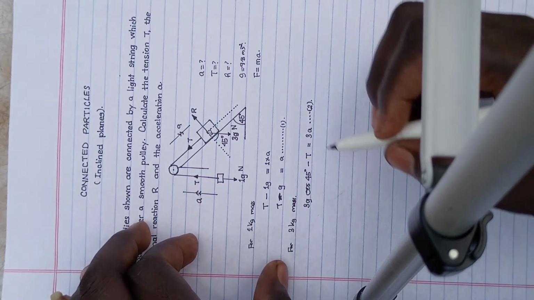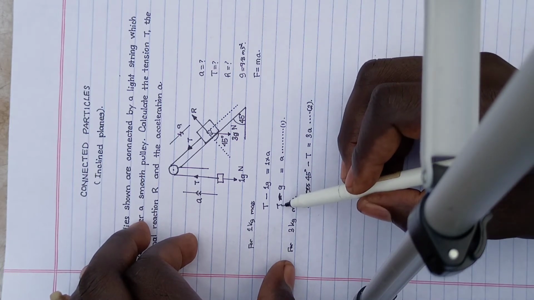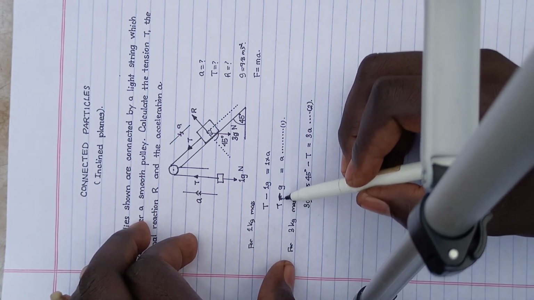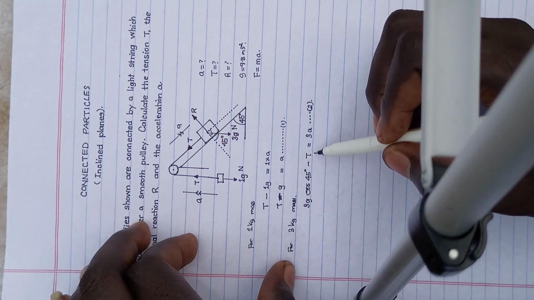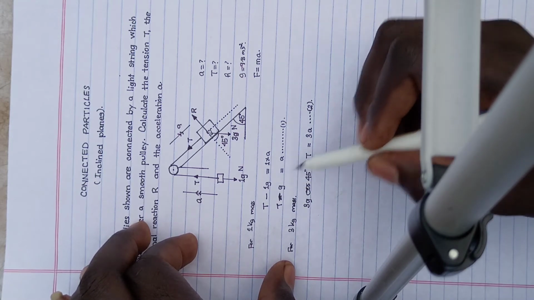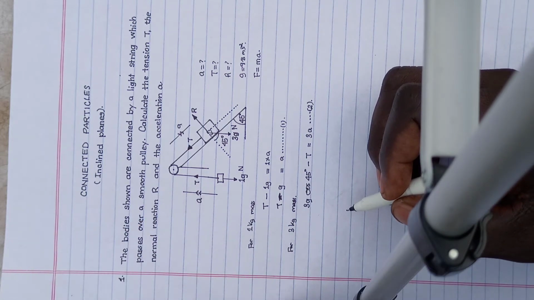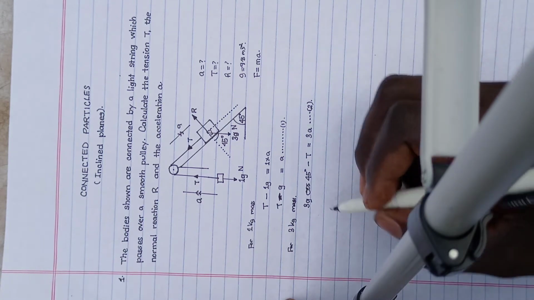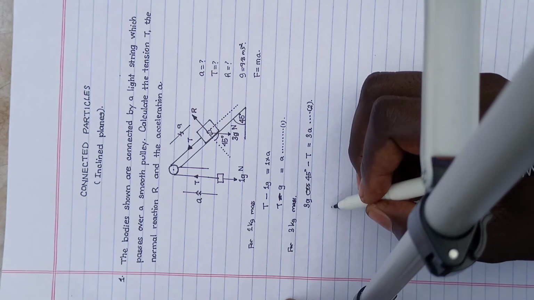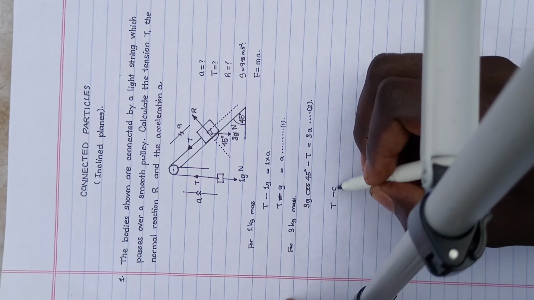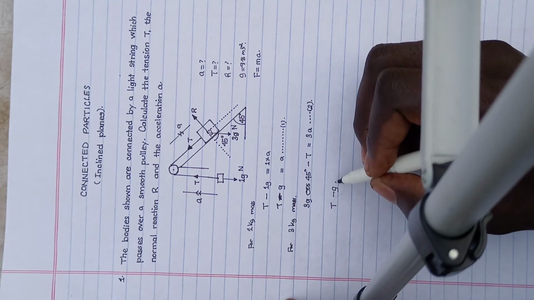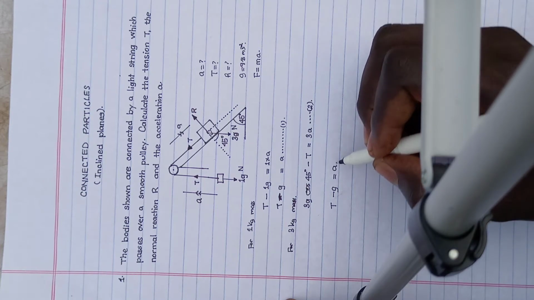Here we have two options, either making T the subject and then substituting in equation number 2, or we simply add the two equations together. Preferably, let us add the two equations together. Bringing equation 1 here: T minus g equals a.